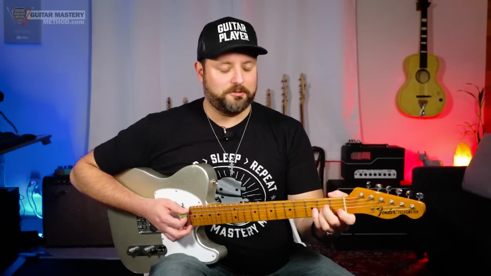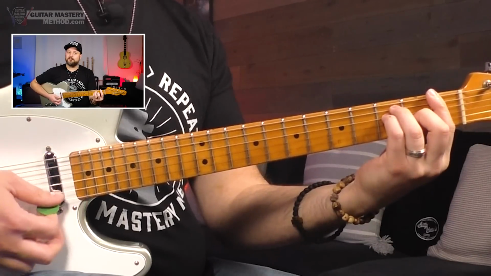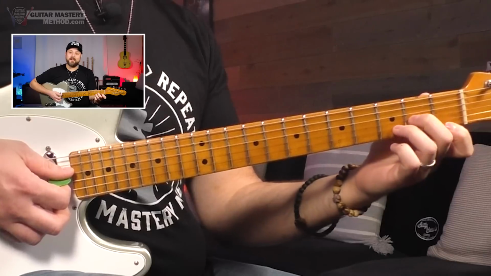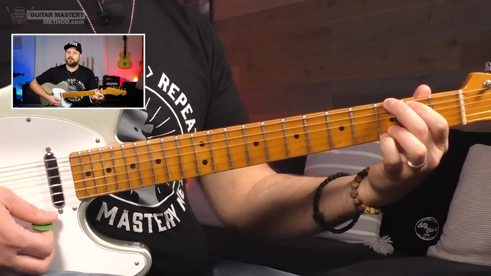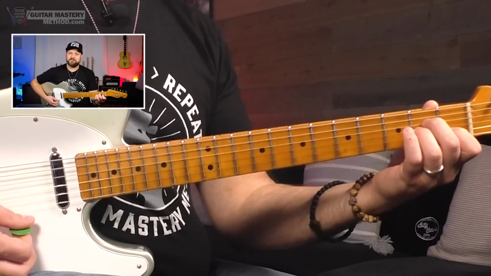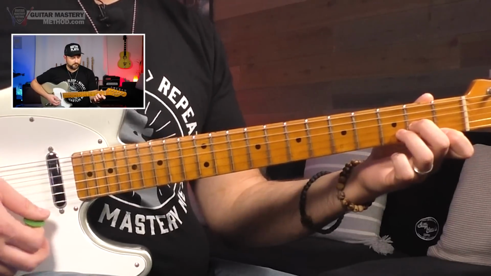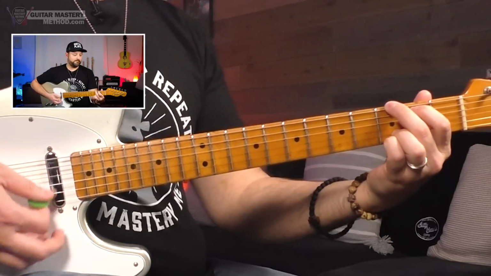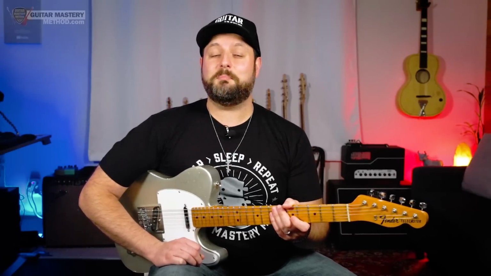Let's try that. So 6 minor would be A minor, 4 is F, 2 is D minor, and then 5 is G. That might work. Let's play those out a little bit. That totally works.